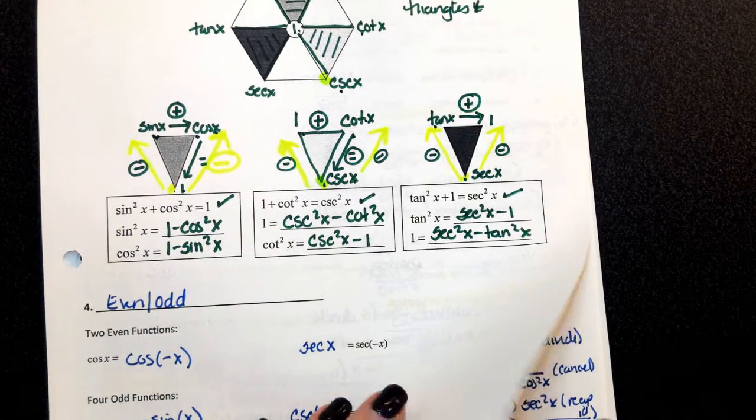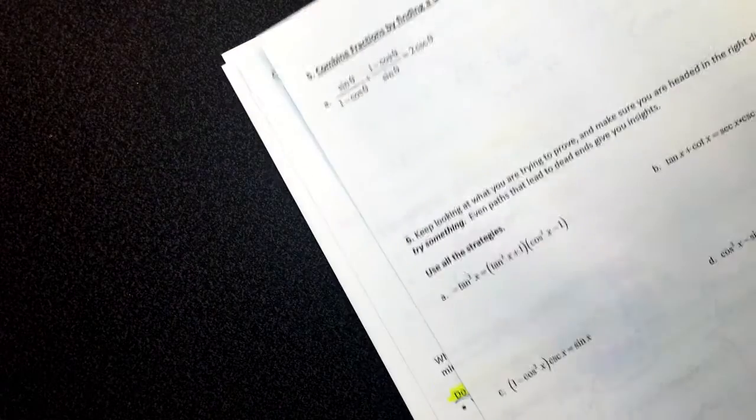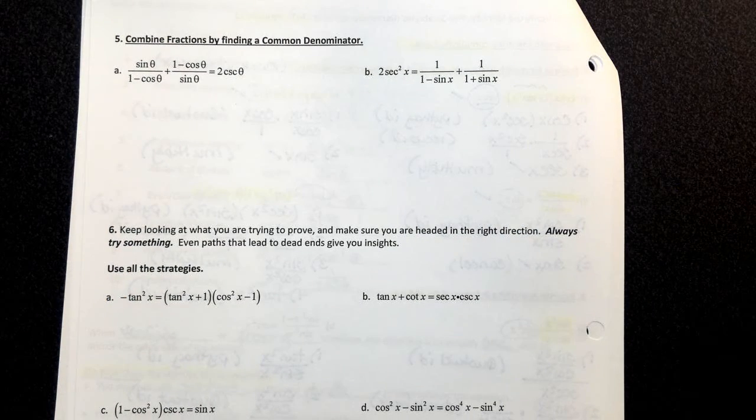All right, let's now take a look at, go back to page 6. We didn't talk about dealing with identities where you had fractions involved that you may have to add or subtract. What is more complicated to do when it comes to fractions? Adding them or multiplying them? Adding. So when you're trying to deal with an identity and you see fractions that are added together, remember what I said. You always pick the more complicated side. It's always more complex to deal with adding fractions than it is to multiplying.